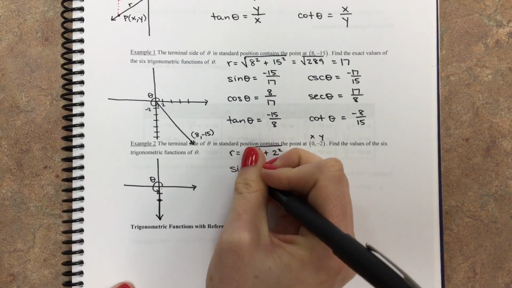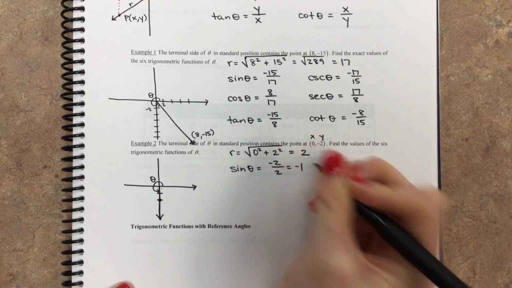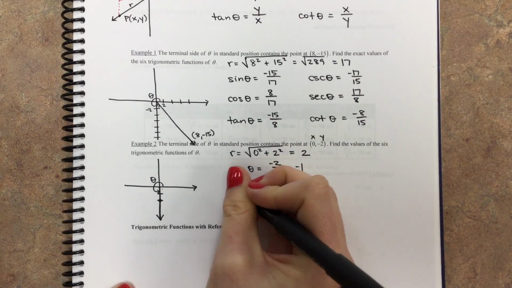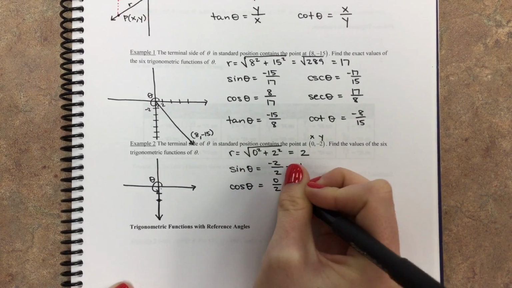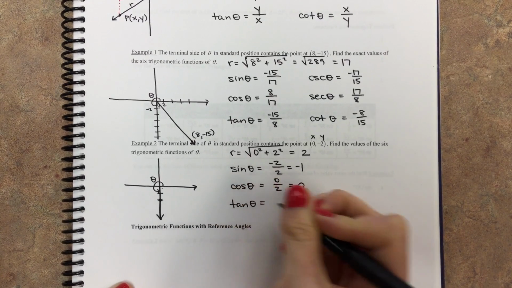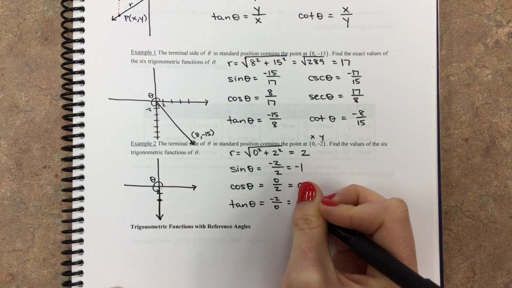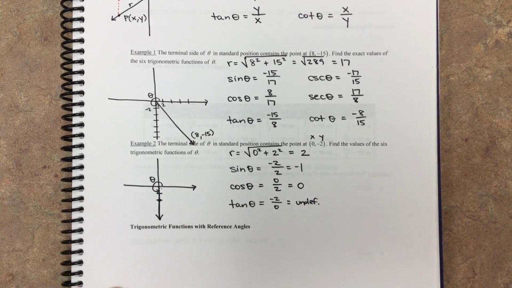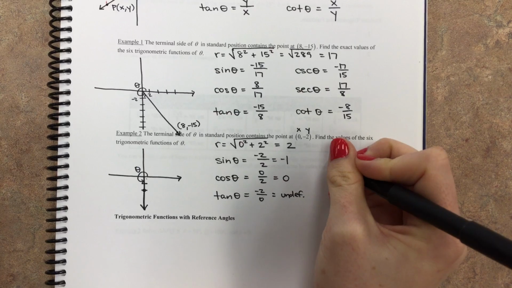So sine is the y coordinate over r, which reduces down to negative 1. Cosine is the x coordinate over r, which reduces down to just a 0. Tangent is the y coordinate over the x coordinate, and when I divide by 0, that means that it is undefined. Okay, so the tangent for this one is undefined. So that's the first thing we hit that's a little bit unusual. Next set, we just take the reciprocals.